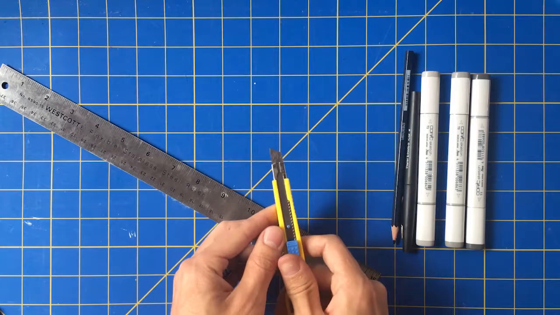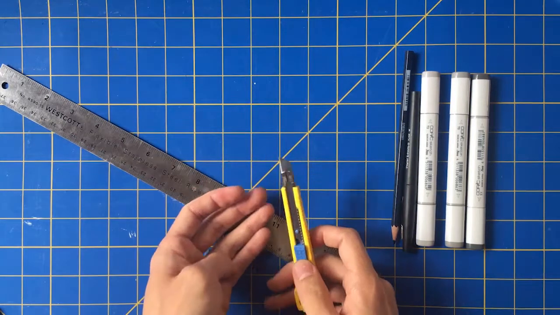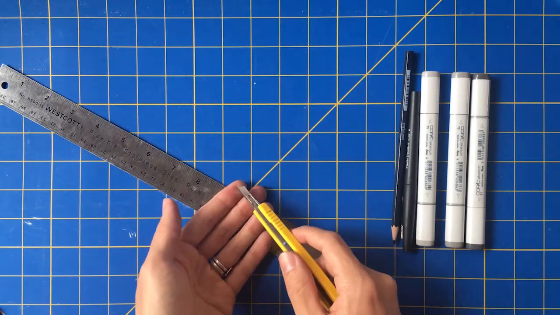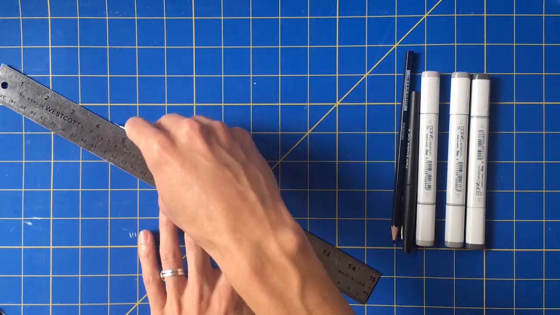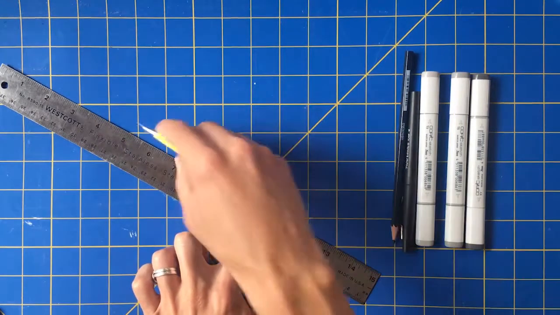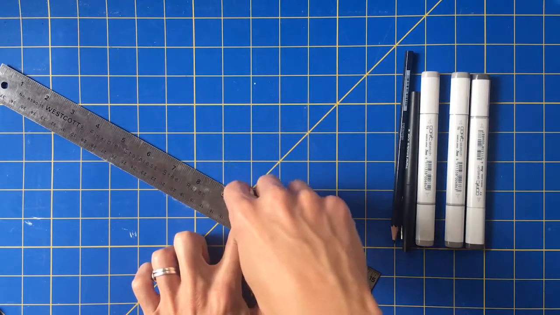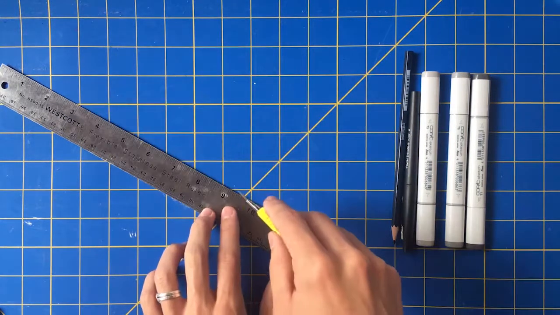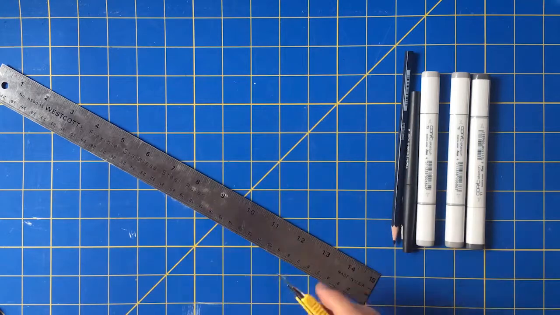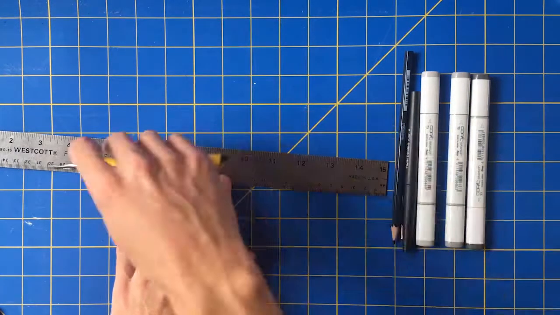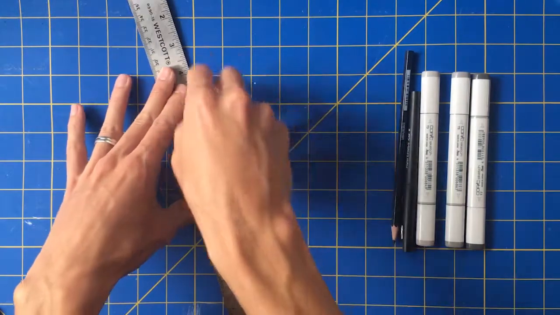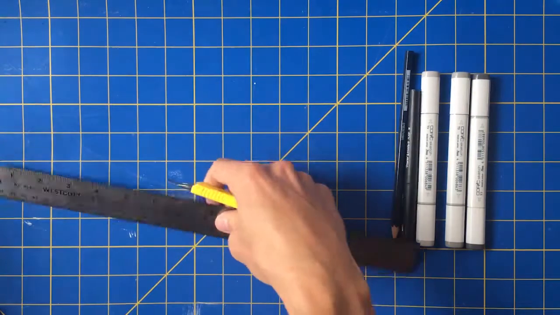A note on these knives, they're very sharp. The most common design injury is cutting yourself with one of these blades. Please don't do that. The way I feel like it tends to happen is your finger's over here, your blade's coming down, and then suddenly you go into your finger, or maybe the knife slips. Try and cut away from yourself when you can. I tend to try and have my cuts going left to right, and try not to pull it directly towards me.